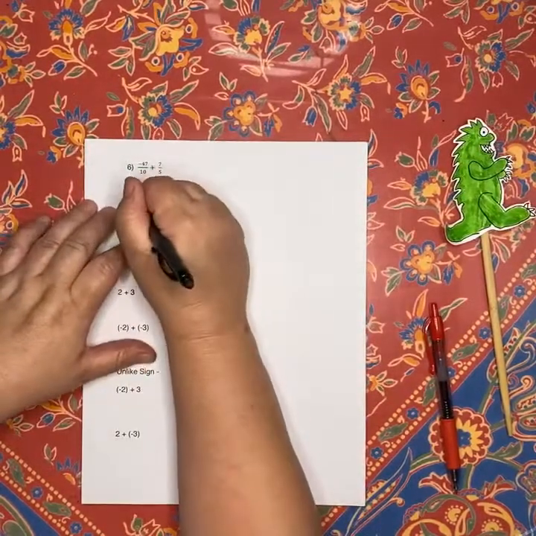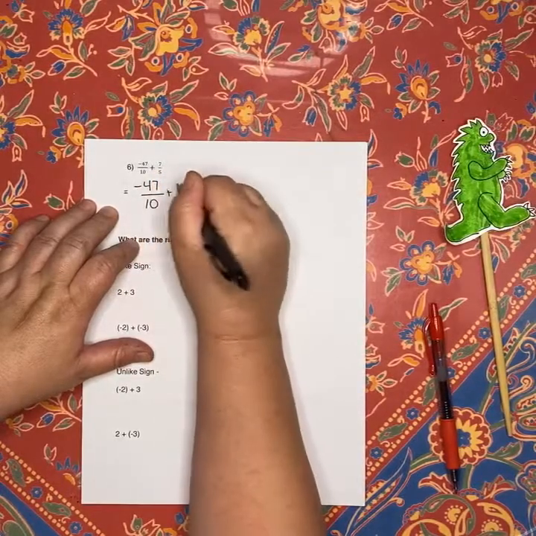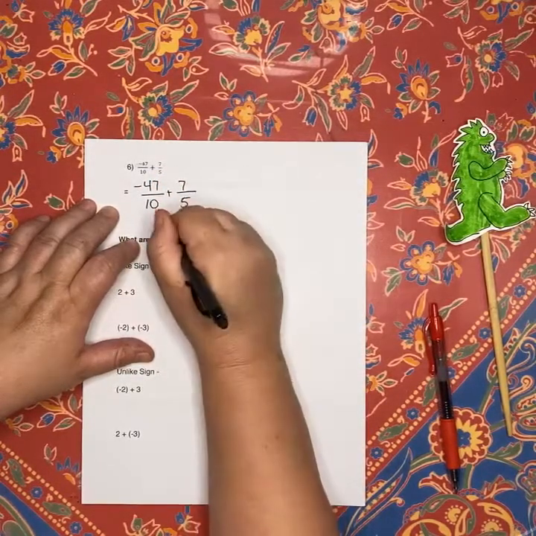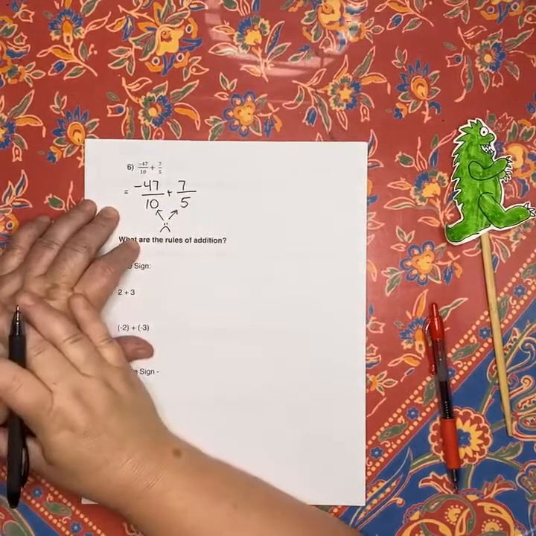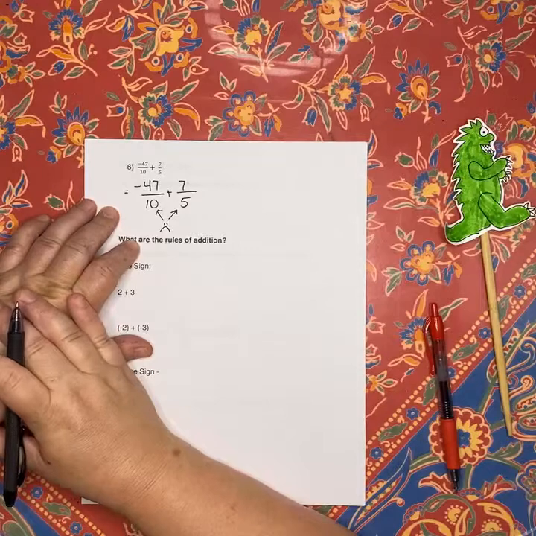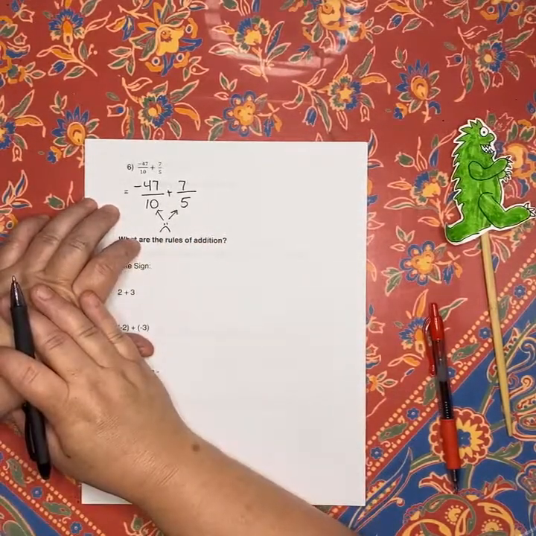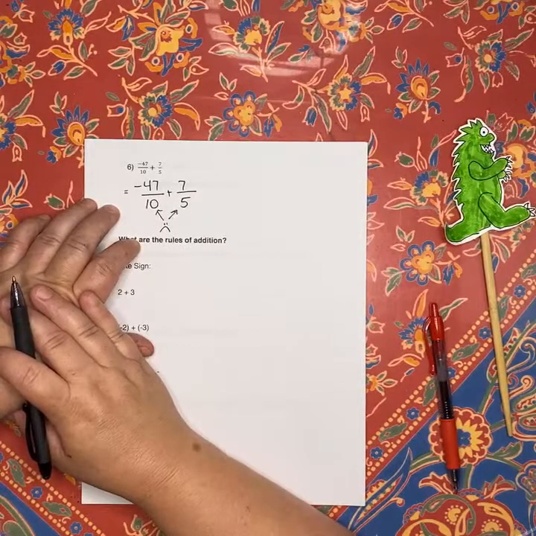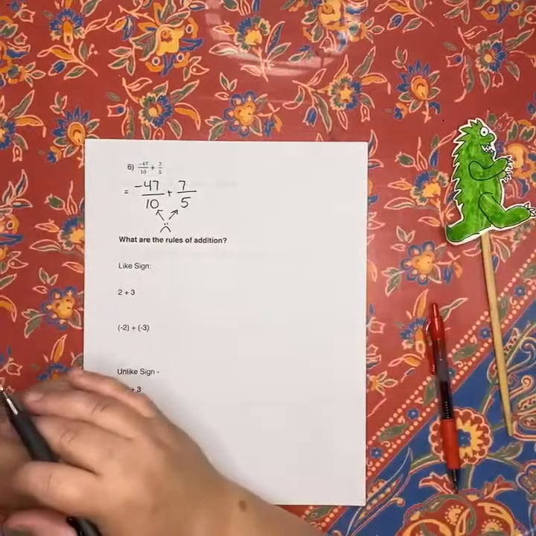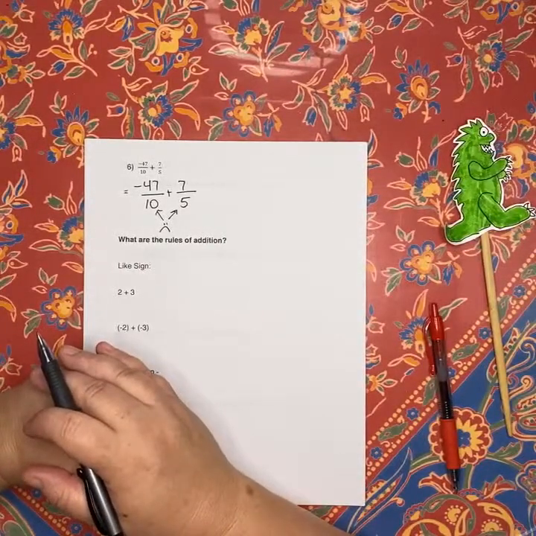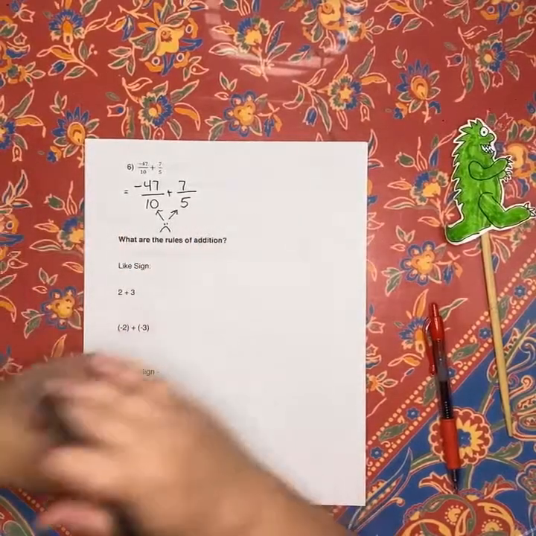So this is negative 47 over 10 plus 7 over 5. Oh no, the denominators don't match. You cannot add two fractions if the denominators don't match. So sadly, the answer is not just that, oh, I guess we won't be able to do this problem. Let's just go home or go to the beach or something. The answer is no, we've got to do something to fix this problem so they have common denominators.